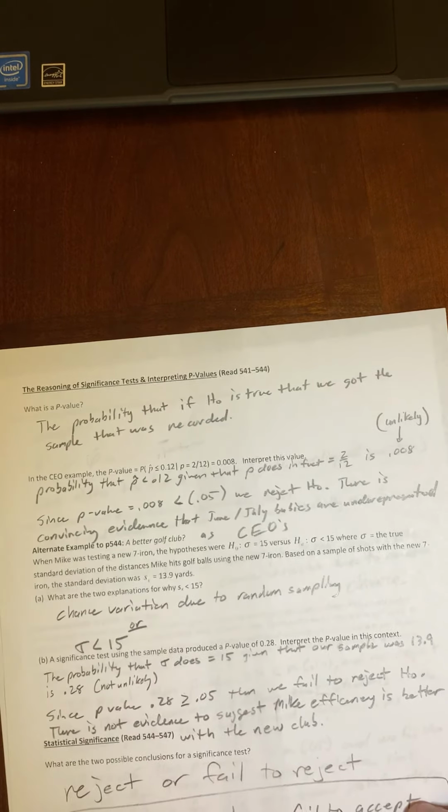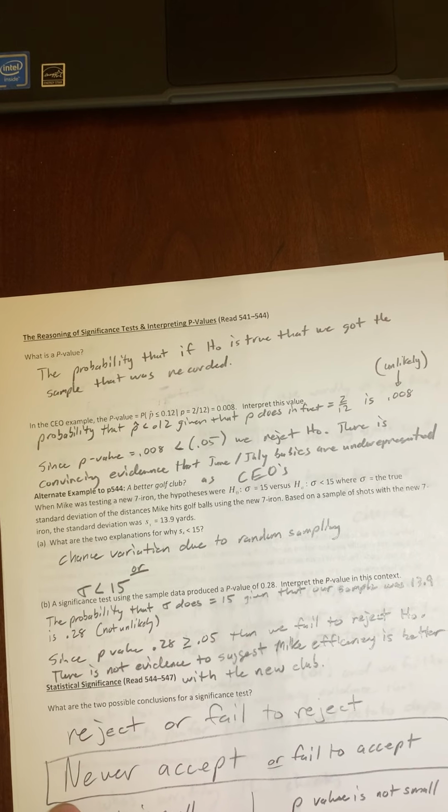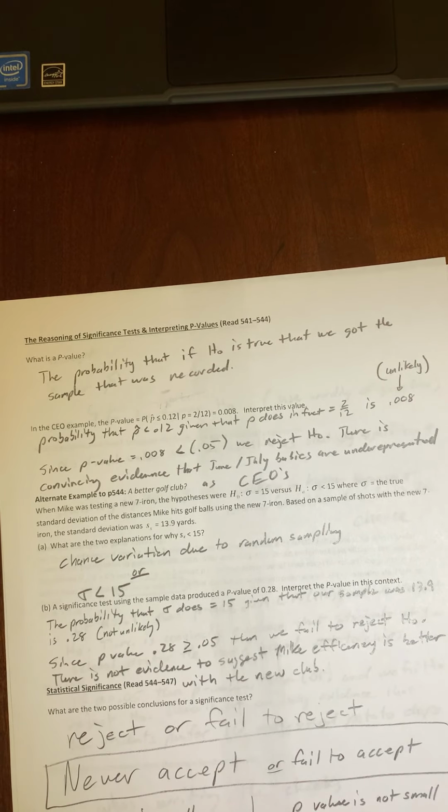All right, what is the p-value? All right, here, this is a big one. This is a big deal, but this is the probability that, if the null hypothesis is true, we got the sample in the problem. So if the null hypothesis is that 50% of students in AP stats are boys and 50% are girls, and I take a sample and I get 6 boys and 4 girls, or 6 girls and 4 boys, okay?